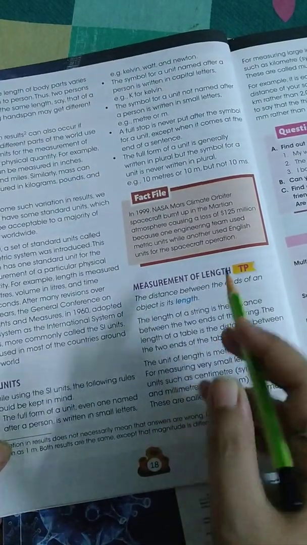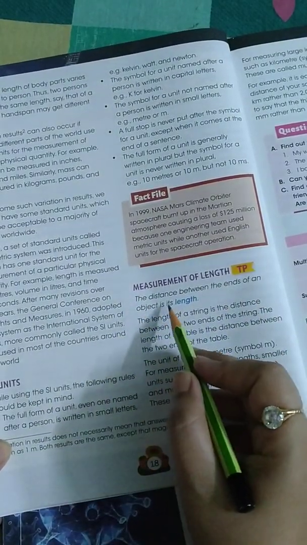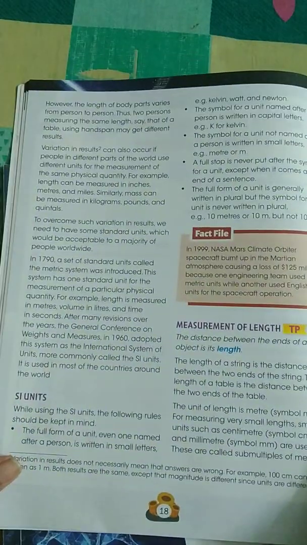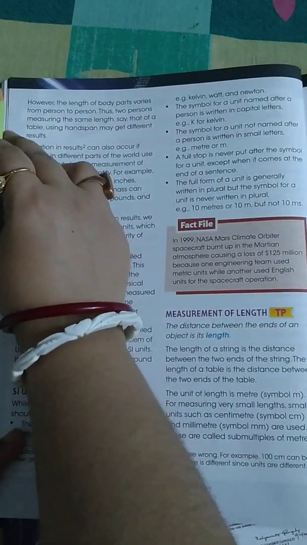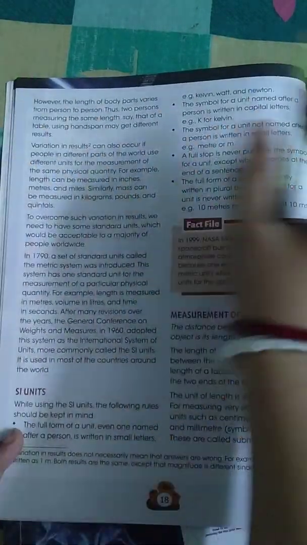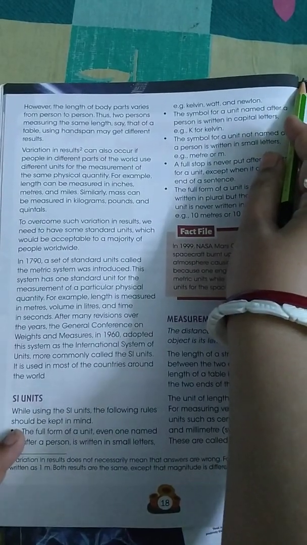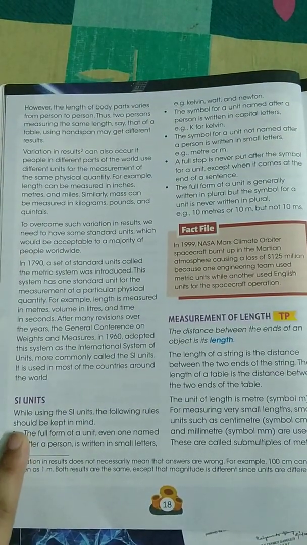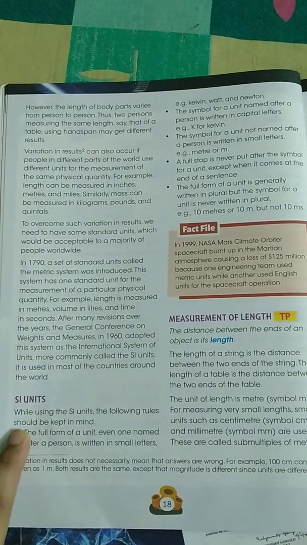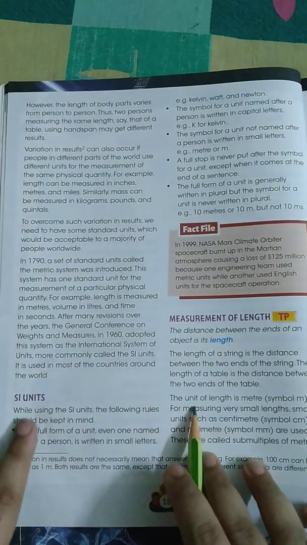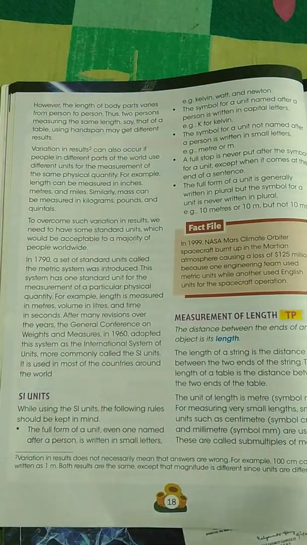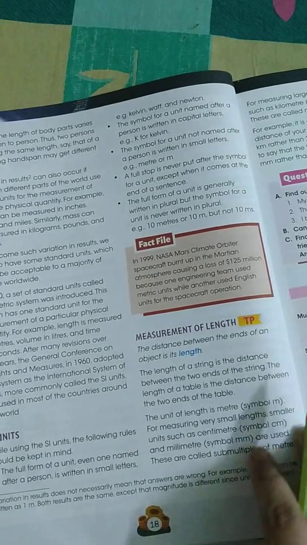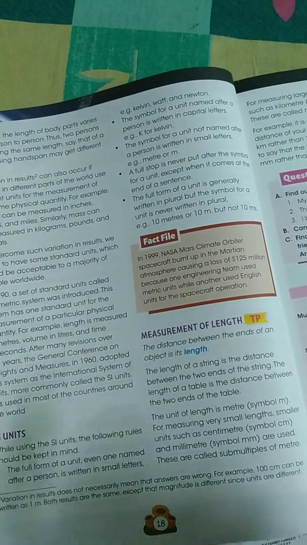The distance between the ends of an object is its length. Suppose you need to measure the length of the book, so you have to find the distance between this portion and this portion. How will you do it? You can do it with the help of a scale. Okay, so the length of a string, here it is given. How will you find it? Same way, you have to take the distance between the two ends.